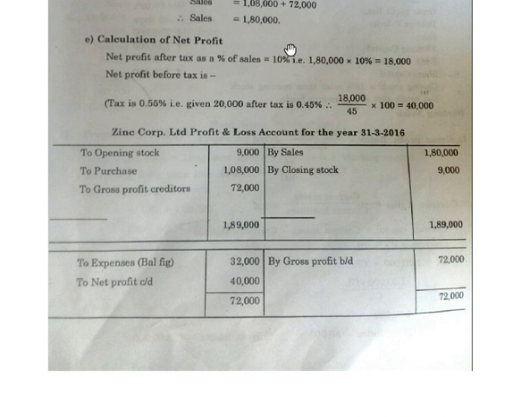Calculation of net profit. Net profit after tax is given in the question as a percentage of sales, which is 10%, so it is 18,000. Now for net profit before taxes, tax is 55%, so after tax it is 45%. So 18,000 divided by 45 into 100 is equal to 40,000.